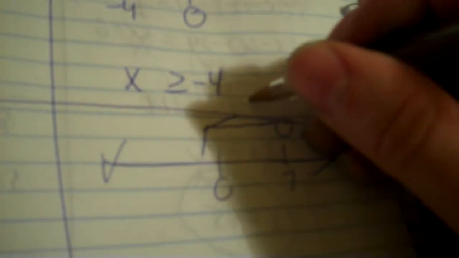Now when I divide by our coefficient, that's when the sign changes. So we have x, negative 14 divided by negative 2 is 7. So I have 7, circle. This time it opens towards the 7, so it's any number less than 7. So that's any solution right there. Okay.